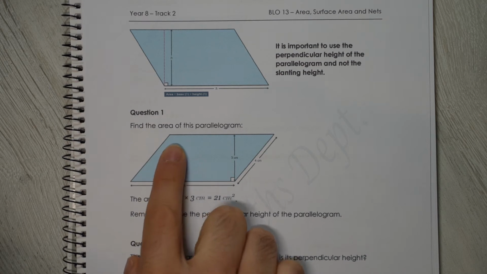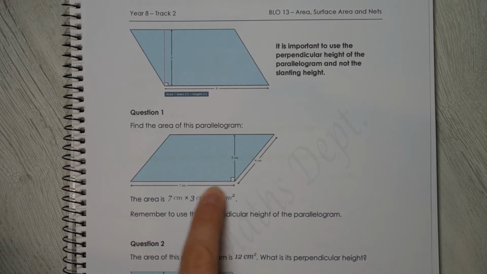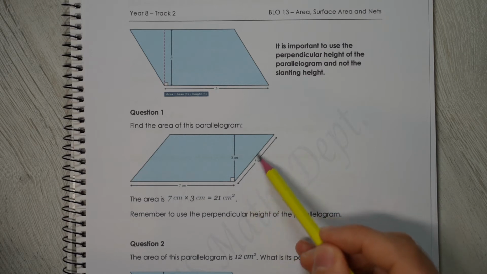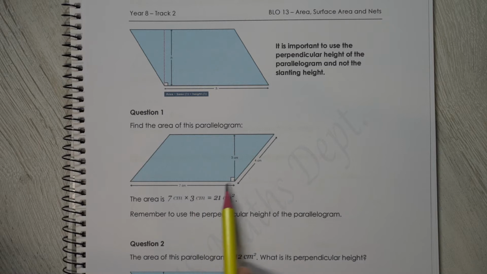Question 1. Find the area of this parallelogram. So we have the base, which is 7 centimeters. We have this slanting line, which is 4 centimeters, and the perpendicular height is 3 centimeters. So, of course, to find the area of a parallelogram, we must multiply the base, which is 7, times the perpendicular height, which is 3. So the area of this parallelogram is 7 times 3, which is equal to 21 centimeters squared. Always remember to use the perpendicular height of the parallelogram.